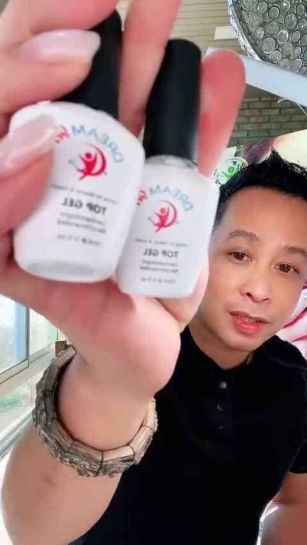So ladies, if you never heard about Dream Gels, I'm going to show you what these products look like right here. Ladies, it's very important that we understand why I'm doing this.